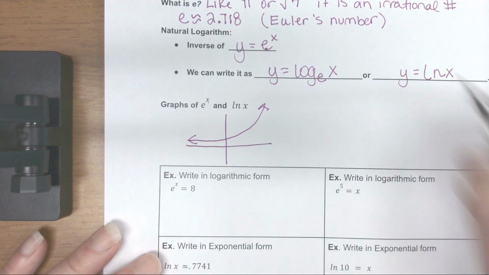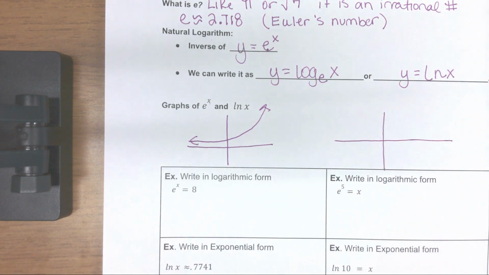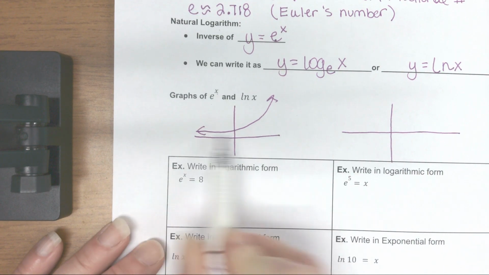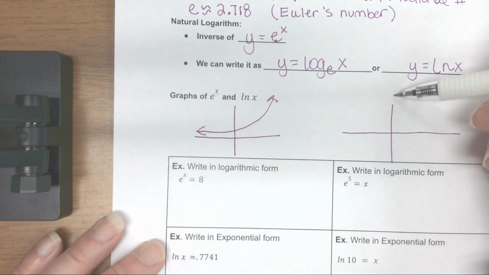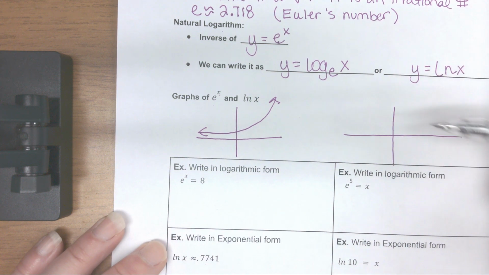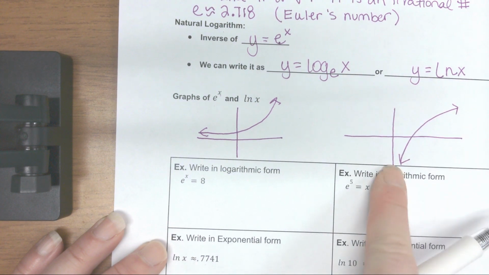So, remember how I told you these were inverses? Do you remember that with inverses we reversed the x's and y's? Do you remember doing that? Okay, if I reverse the x's and y's, I'm going to show you the sketch of the natural log. So instead of sticking to the x-axis, the natural log doesn't go beyond this line, and it's graphed over here. So draw that graph. Make sure it doesn't go beyond here.